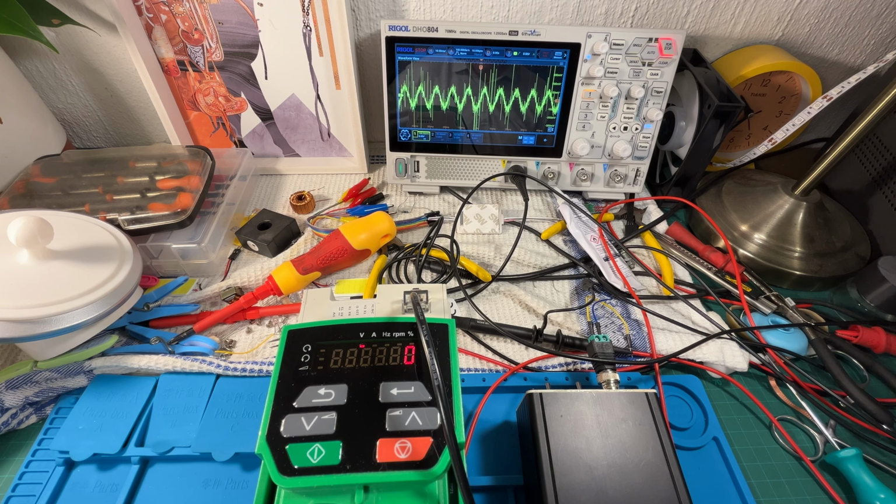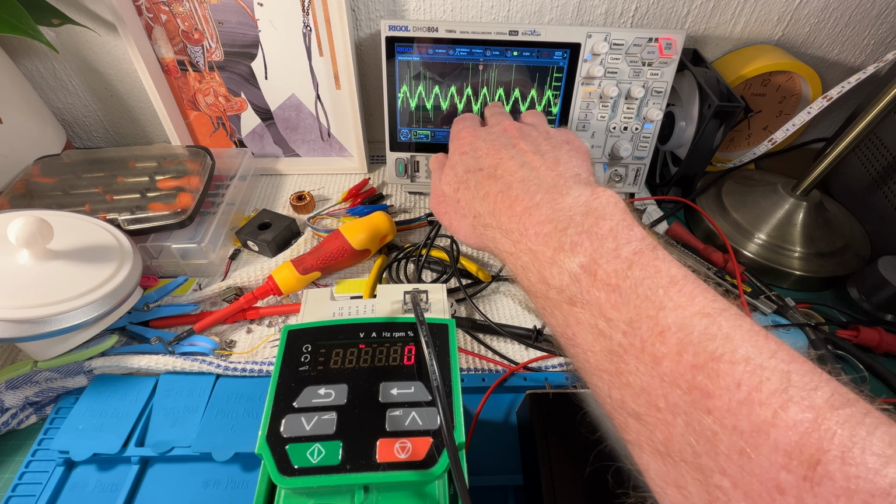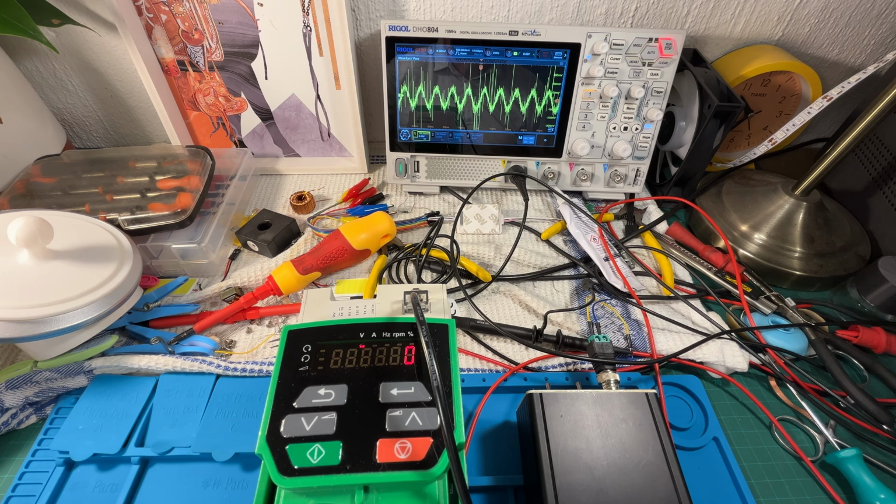So I'm going to wrap it up here. That was a brief talk on field weakening and what the effect on the motor current looks like. You get to see it on a scope, which is rather nice. So I'm going to keep it a short video here.